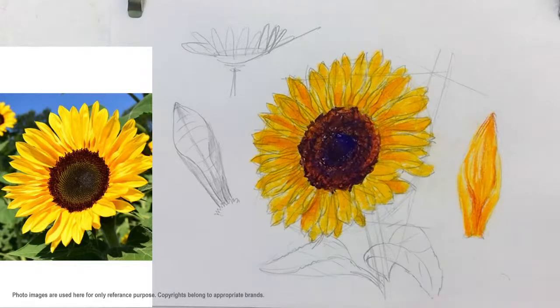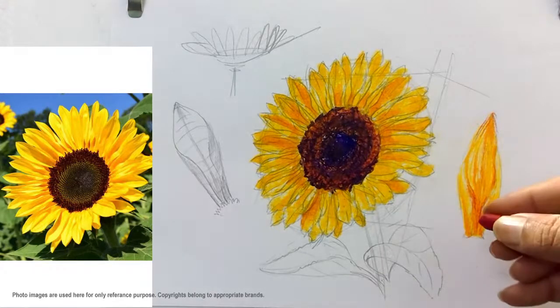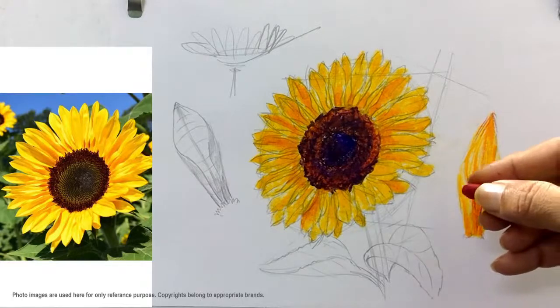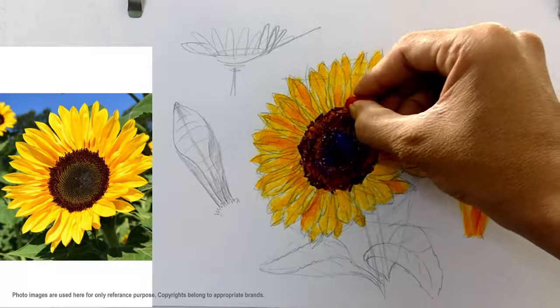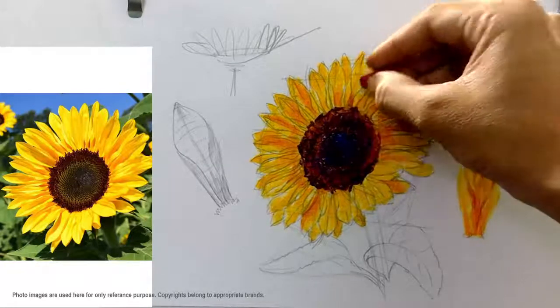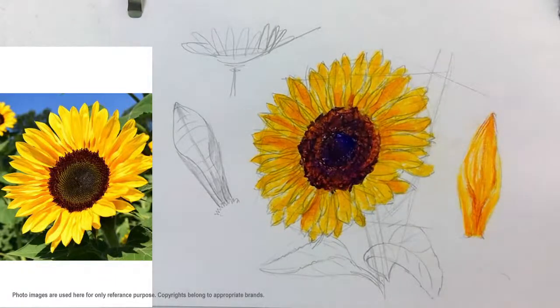Now I'll again come to the petals part, where in some of the areas, as I said, I want to make a little more darker tones, like these areas where I can see more darker tone.